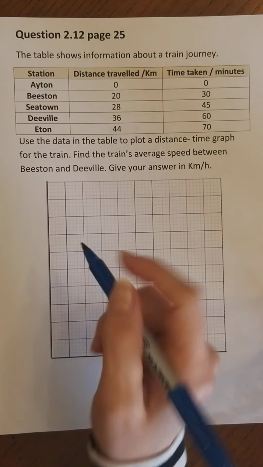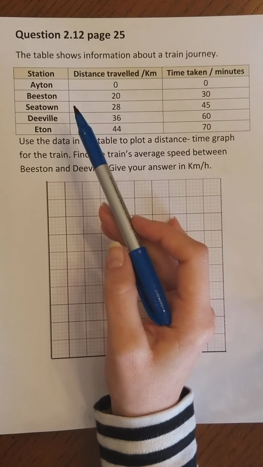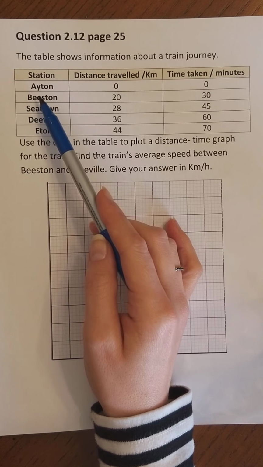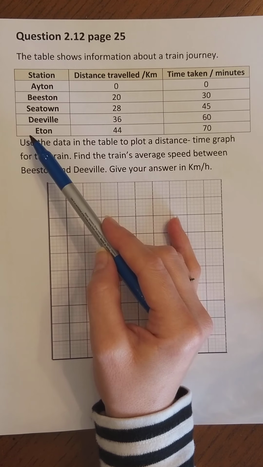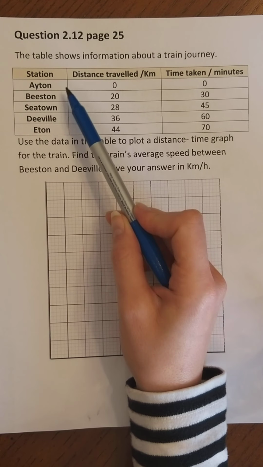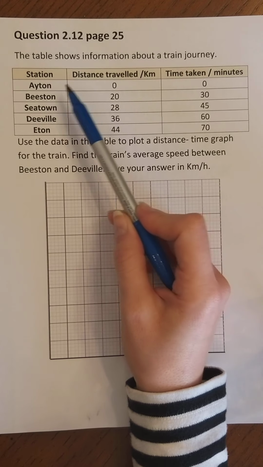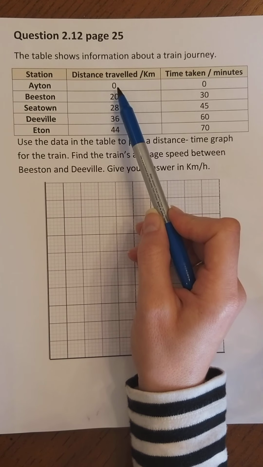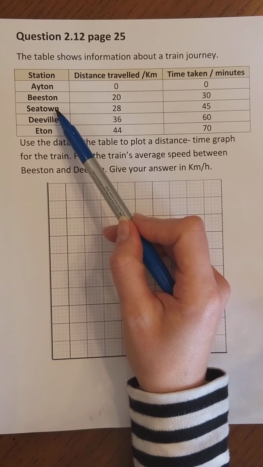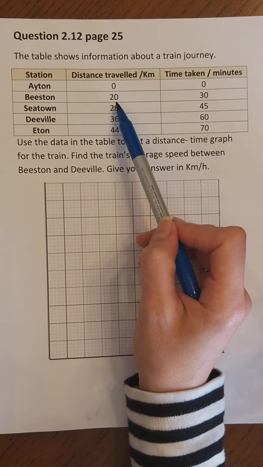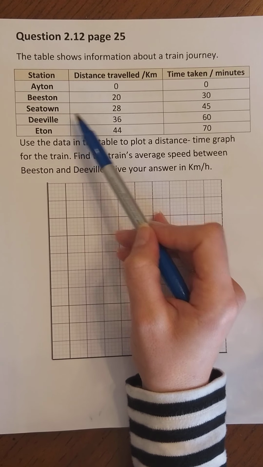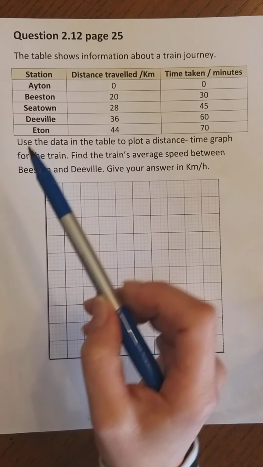The table shows information about a train journey. Let's have a look at the table. The labels are the station names, Ayton, Beeston, Seatown, Deville, and Eton. We have the distance traveled between each two stations. At the beginning, from Ayton, the distance traveled was 0 kilometers and the time 0 minutes. When the train reached Beeston, the distance now is 20 kilometers and it took 30 minutes. From Beeston to Seatown, the distance is 28 and the time taken 45 minutes.